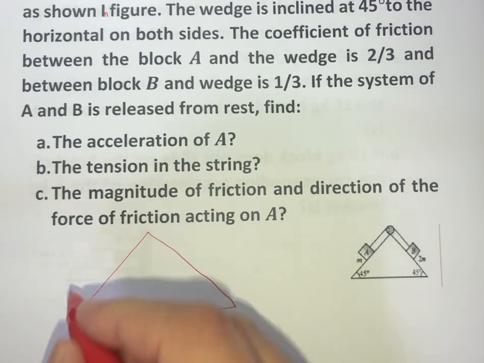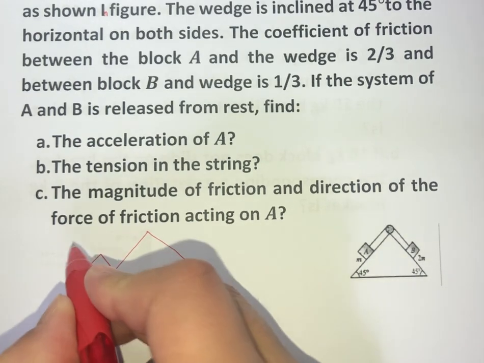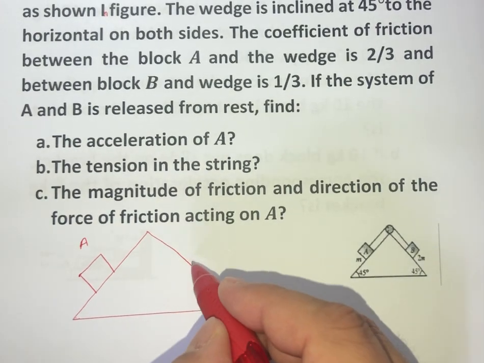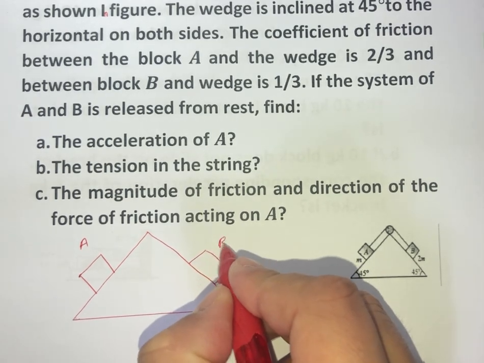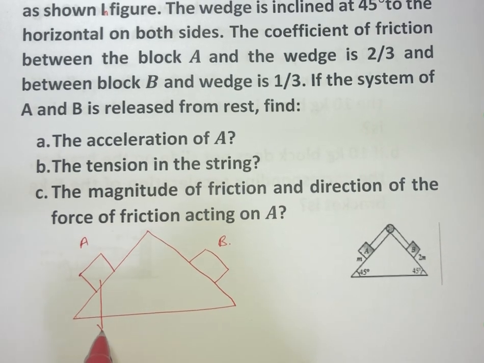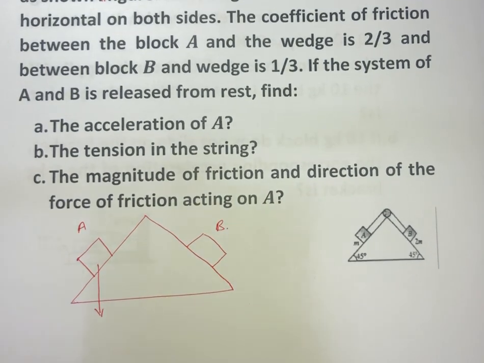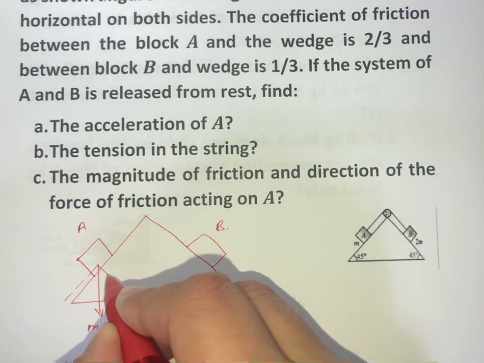This is the triangular wedge. We have block A and we have block B. In the downward direction we have, let us suppose, MAG, and it can be divided into two components.